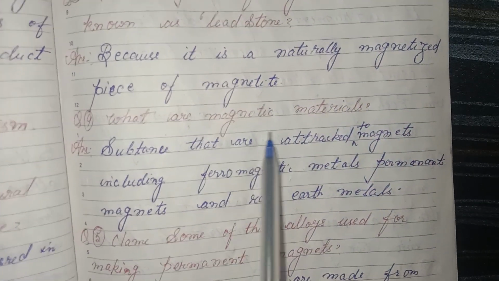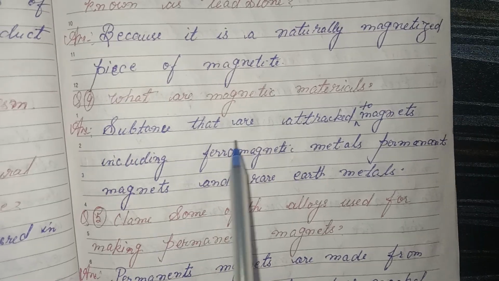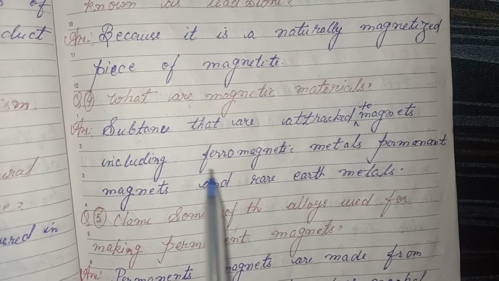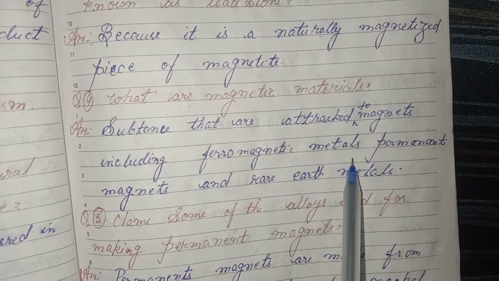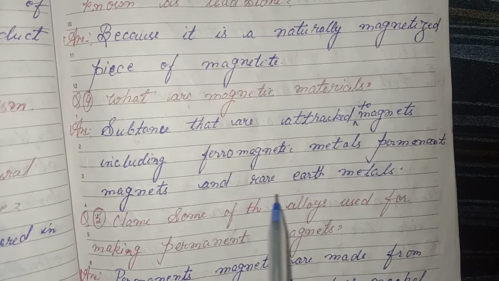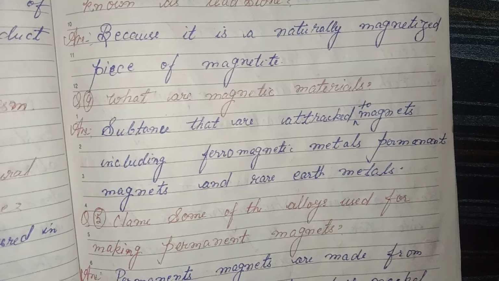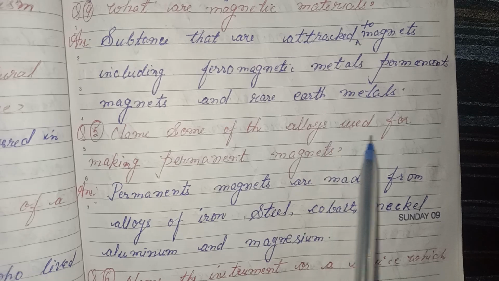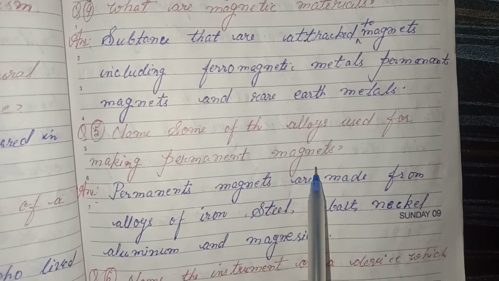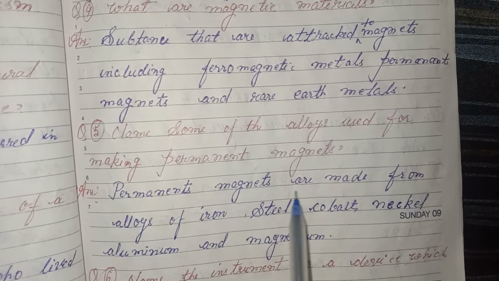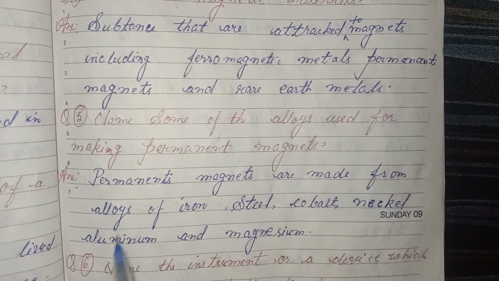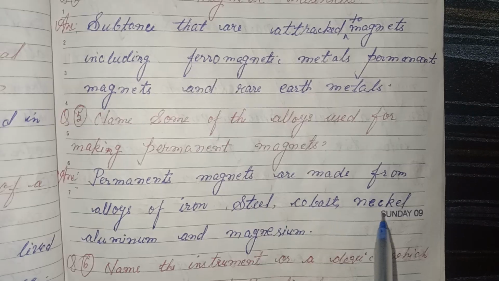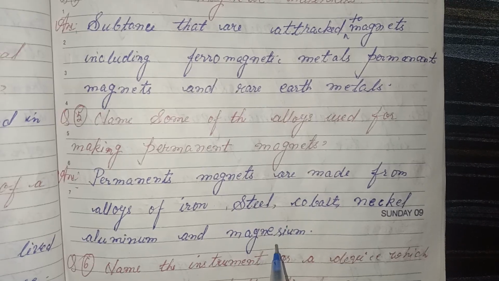4. What are magnetic materials? Answer: substances that are attracted to magnets, including ferromagnetic metals, permanent magnets, and rare earth metals. 5. Name some of the alloys used for making permanent magnets. Answer: permanent magnets are made from alloys of iron, steel, cobalt, nickel, aluminum, and magnesium.